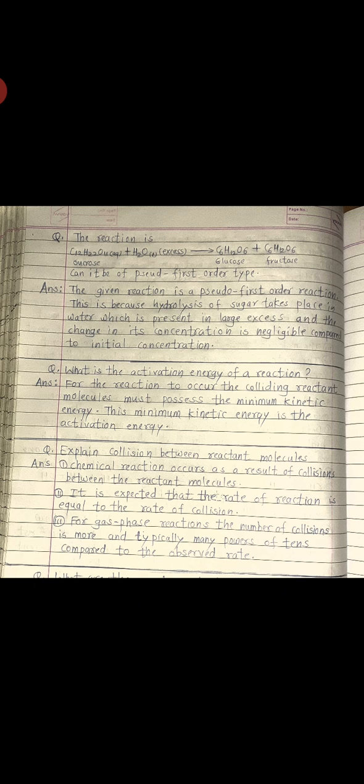Now next question, that is what is activation energy of a reaction? For the reaction to occur, the colliding reactant molecules must possess the minimum kinetic energy.